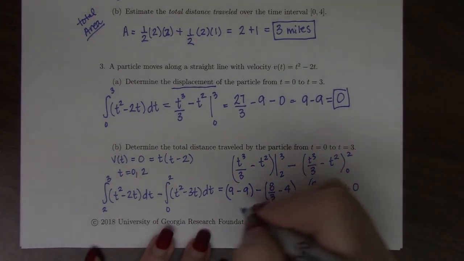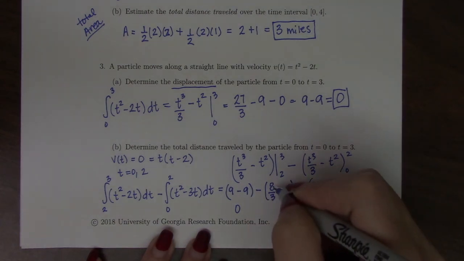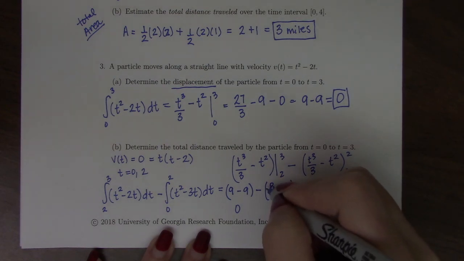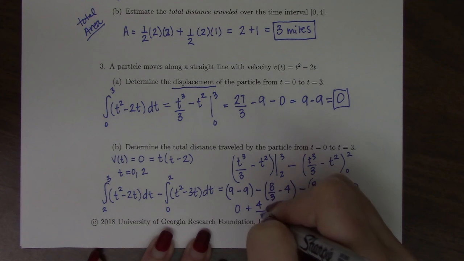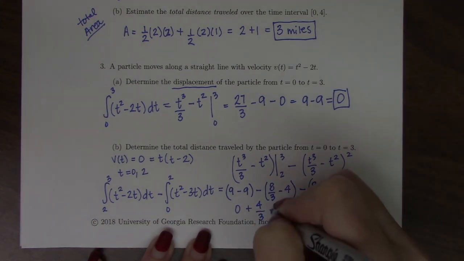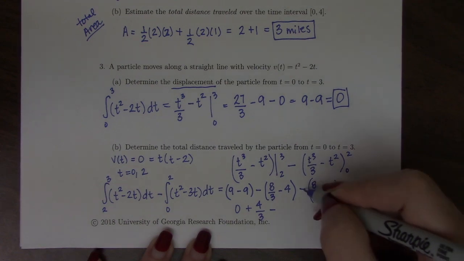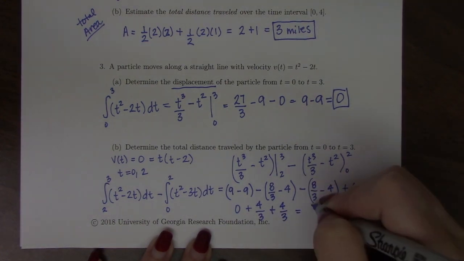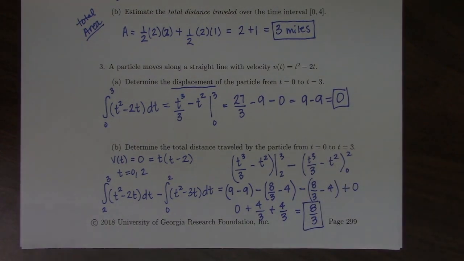So this gives me 0. When I subtract 8/3 minus 4, I'm going to get a negative 4/3, so it's negative times a negative, so it's a positive 4/3. And then over here, I'm also going to get a negative 4/3, but it's multiplied by a negative, so it becomes a positive 4/3. And so the total area is 8/3, or the total distance traveled in this particular section.